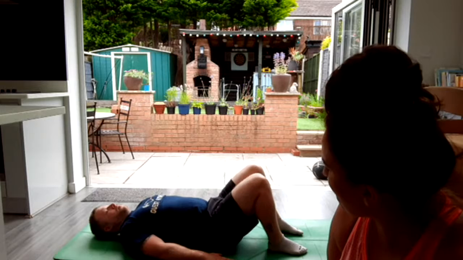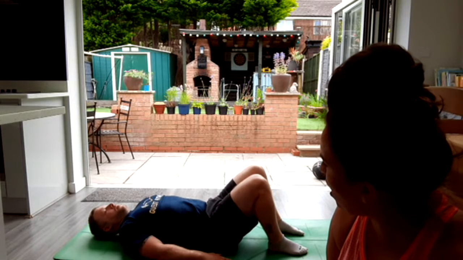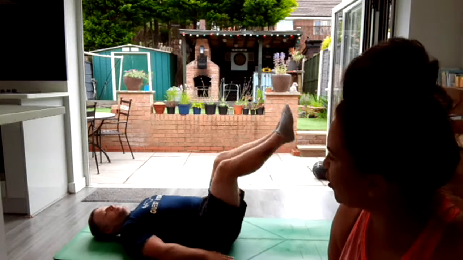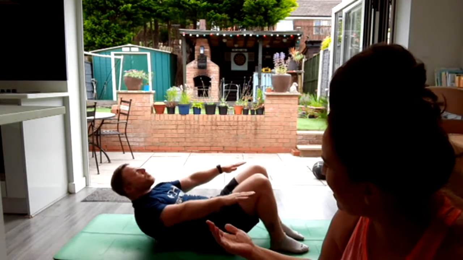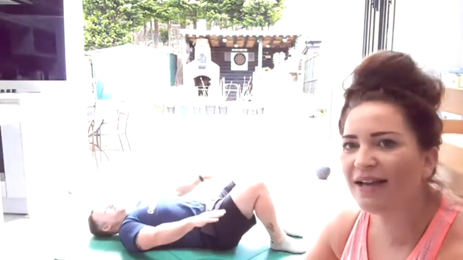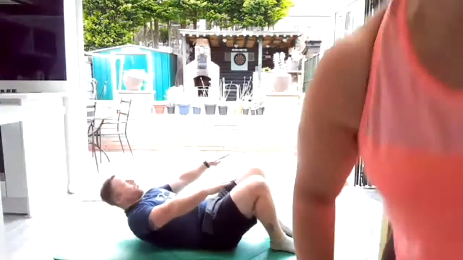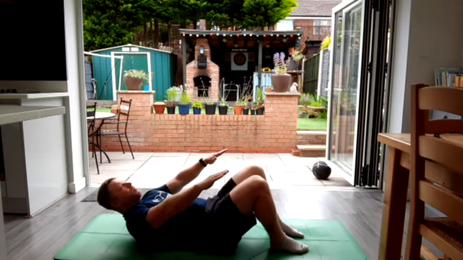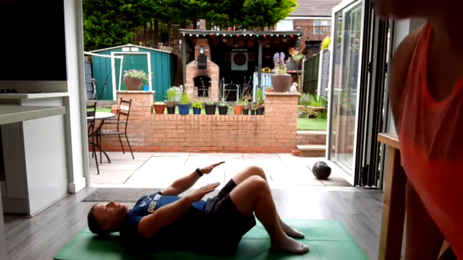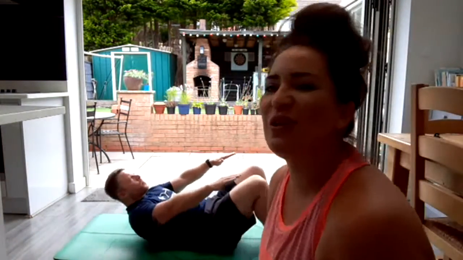Bottom down. Lift the shoulders and the arms. And then your feet back down. Triple, up. 3, 2, 1. Again. 3, 2, 1.